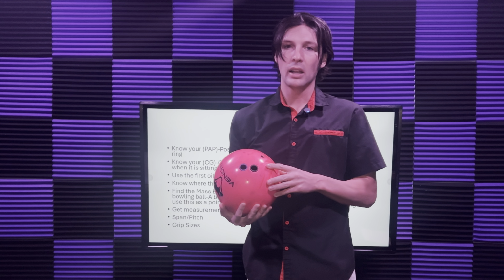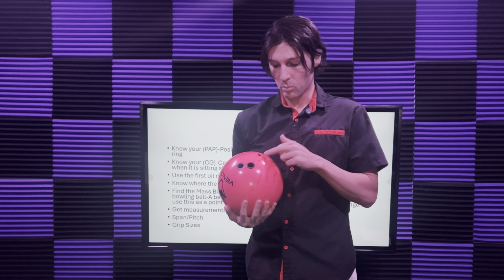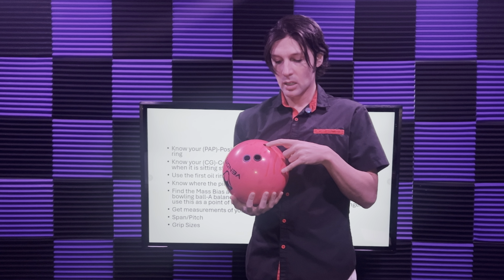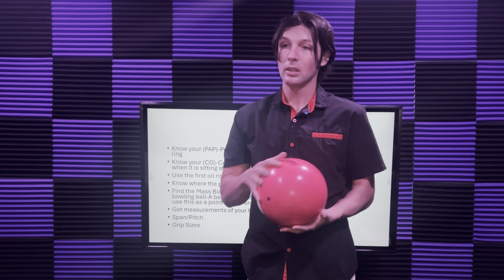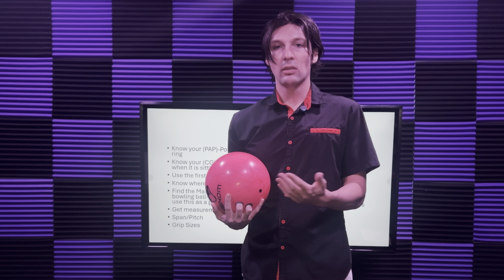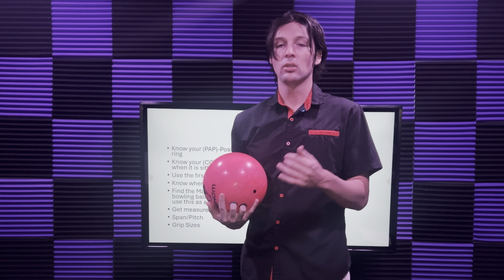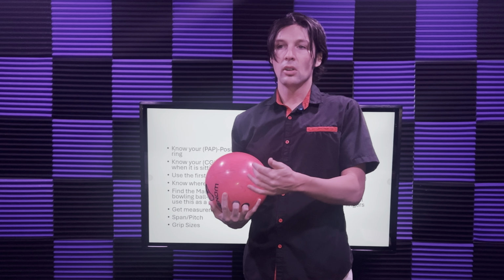In a dual angle layout system, that second angle is measured from your PAP to your pin. And so they'll measure that. Depending on what kind of layout you want will depend on what measurement they use. But first and foremost, you've got to figure out what your PAP is. If you don't know what your PAP is, well then you can't drill a bowling ball. And so that's when you have to get measured. They have to know your PAP and figure out where your pin is on that bowling ball.